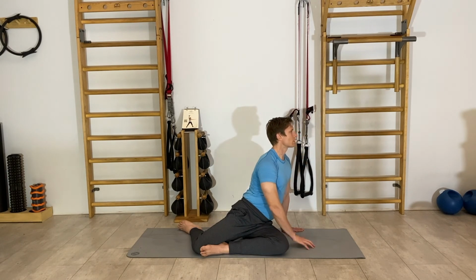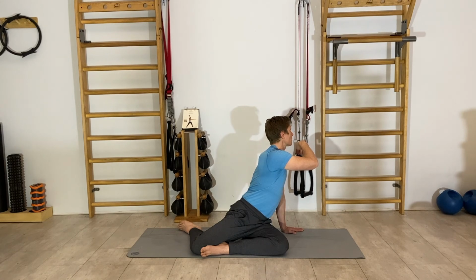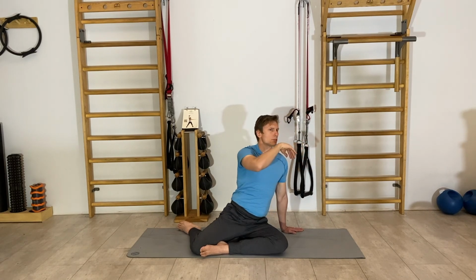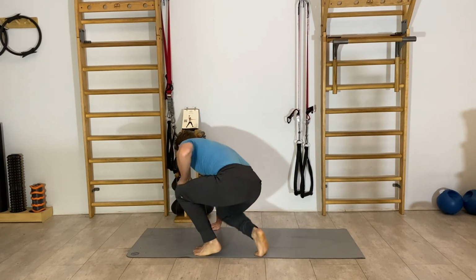Lift your left hand, come back to your start position, and just one more time, turn towards the right and see how far you can turn easily. Come back to your start position and rest. Come up to standing now.